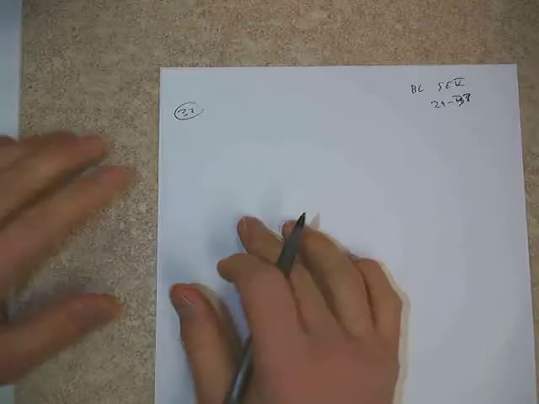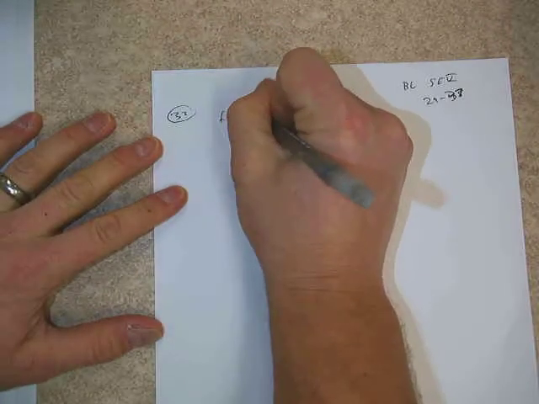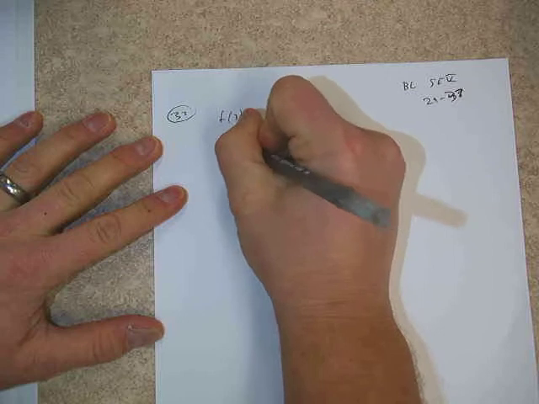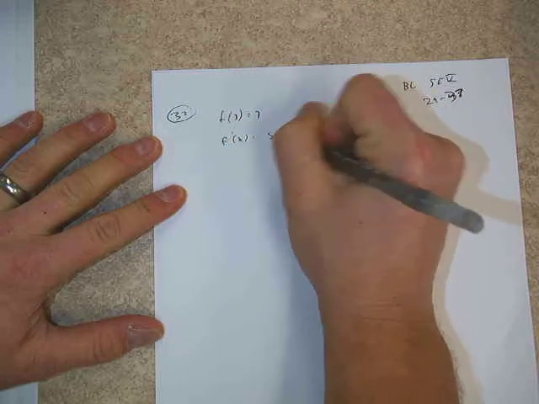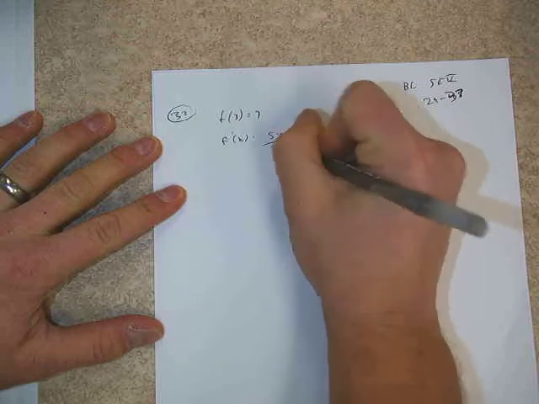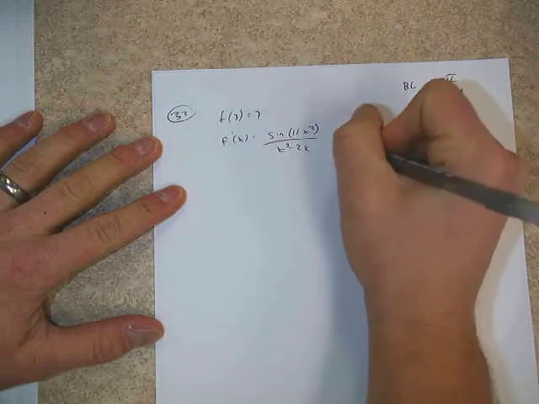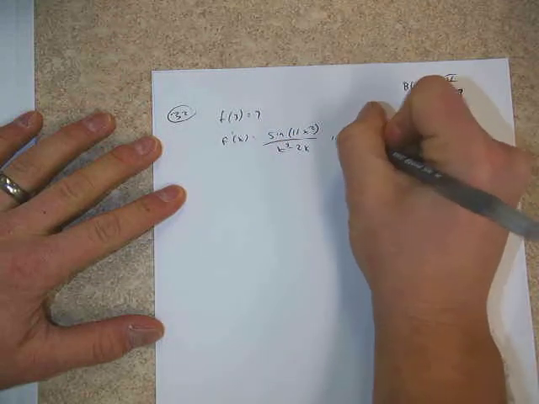Number 32 says here that f of 3 is equal to 7. F prime is equal to sine of 1 plus x squared over x cubed minus 2x. And we want to know ultimately what is f of 5.